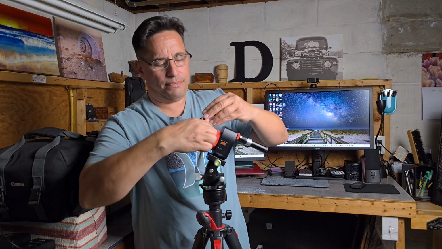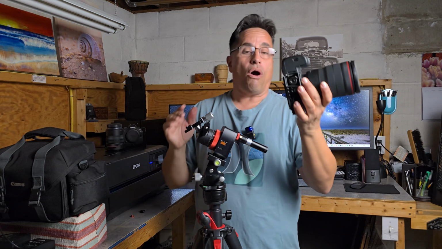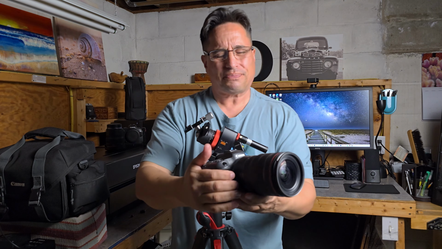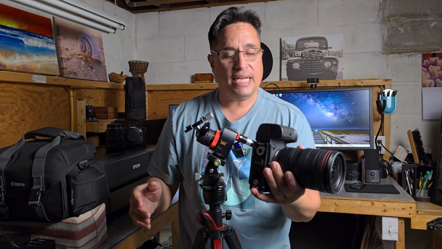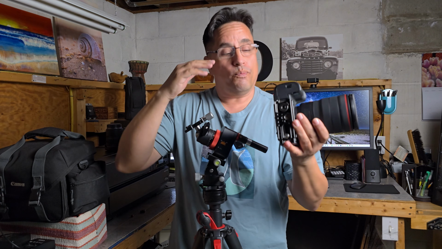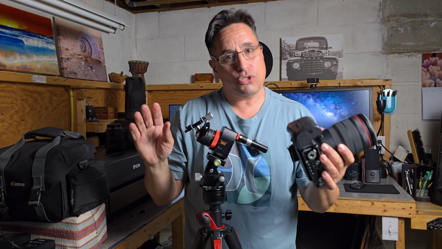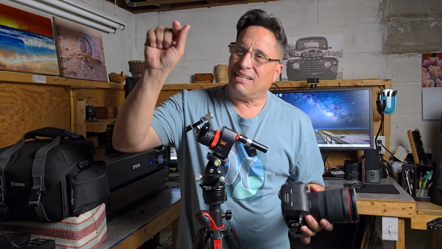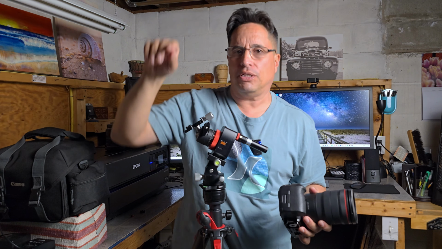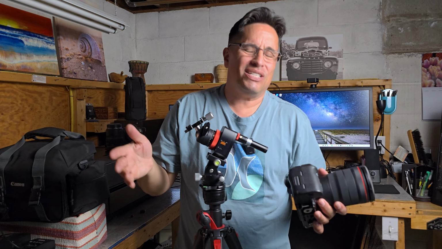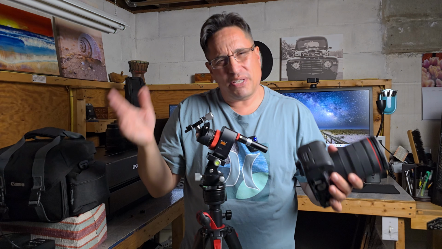Now we're going to put the camera on. I use the Canon R5 with the RF 15 to 35 at 2.8. I've experienced that when I shoot the Milky Way at 2.8 wide open, you get a lot of those pointy stars at the edge of the frame. Sometimes it's a lot, sometimes it's a little bit, and sometimes you can fix it in Photoshop.